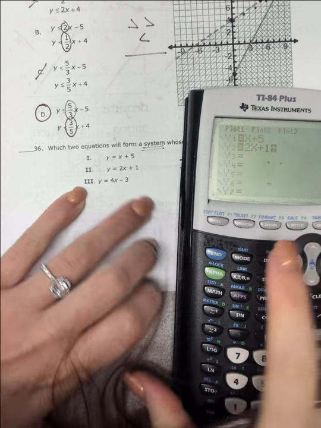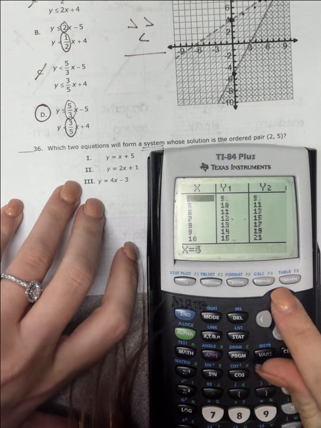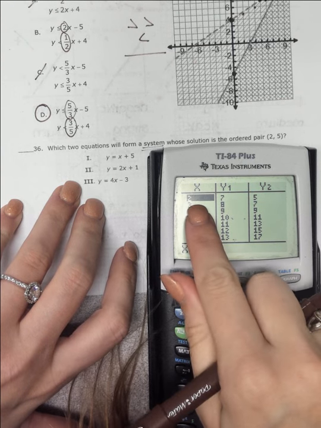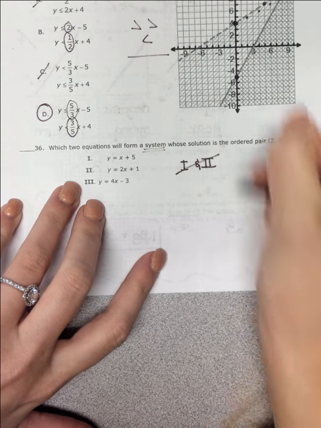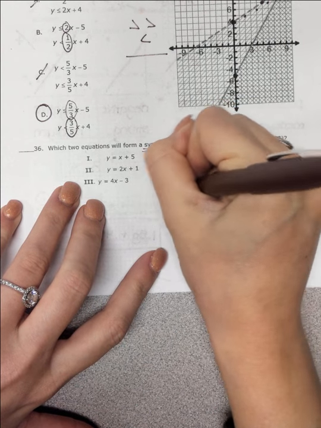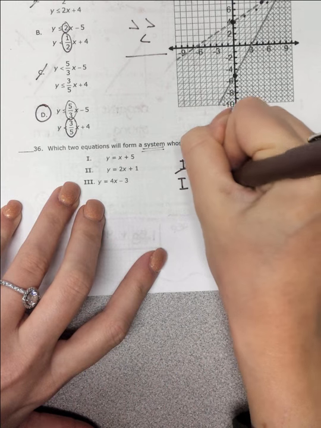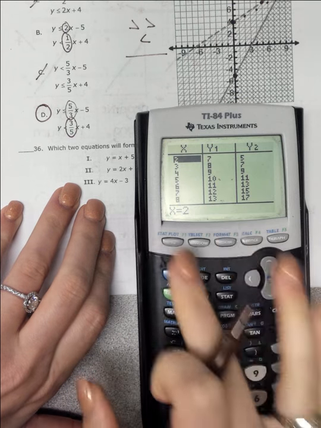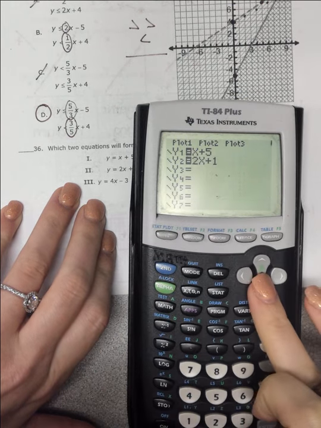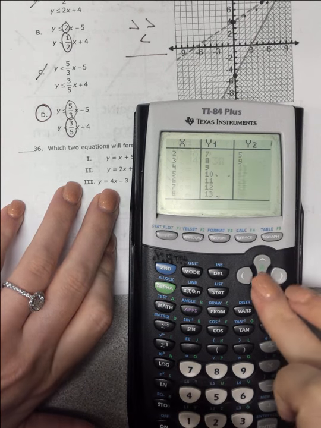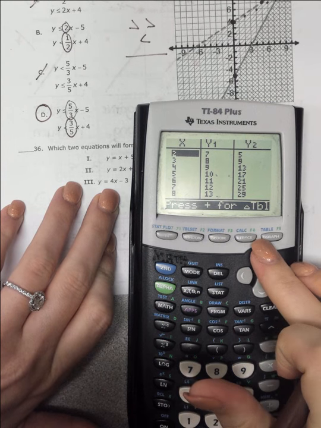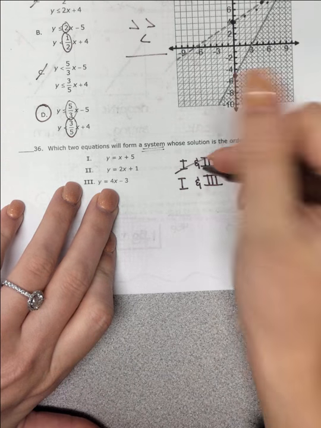So let's go to the table. Is the solution at 2, 5? At 2, we have a 7 and a 5. That is not matching, so 1 and 2 does not work. So let's try 1 and 3. So we've got that 1 still, so 4x minus 3. No, that still doesn't work. Okay, so it's not that one.